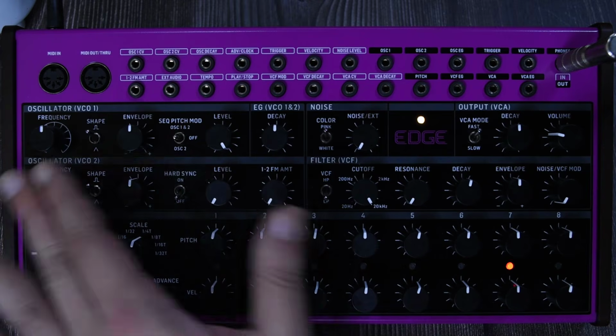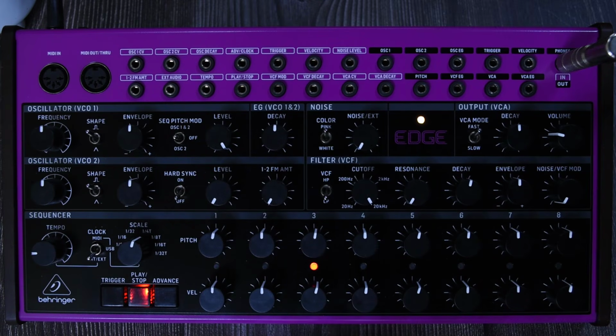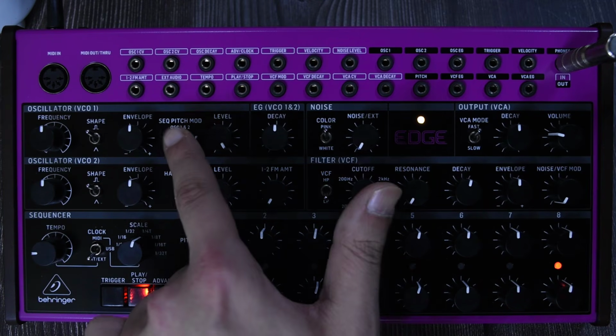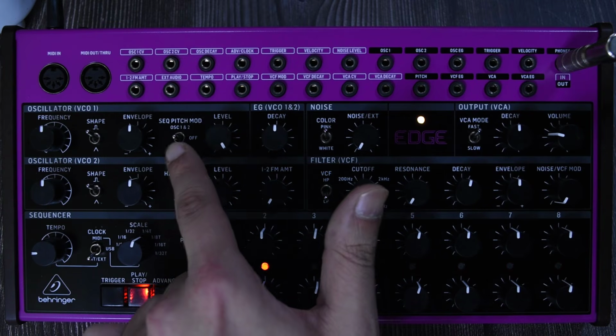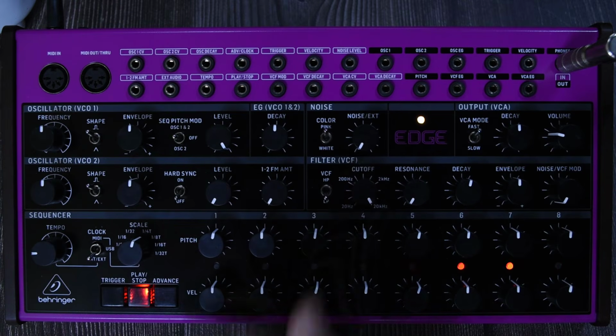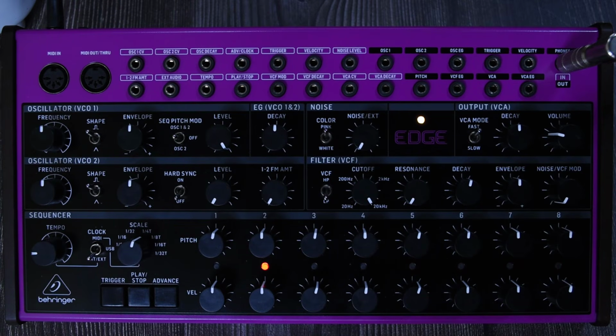Now notice that right here in this section, we covered pretty much everything. The only thing we didn't discuss is going to be the sequence and then the other type of modulation that you have right here. So first is going to be the SEC or sequence pitch mod. And it says oscillator 1 and 2, it says off, and then it says oscillator 2.